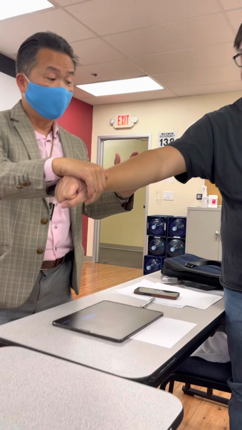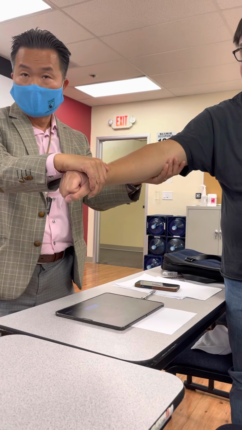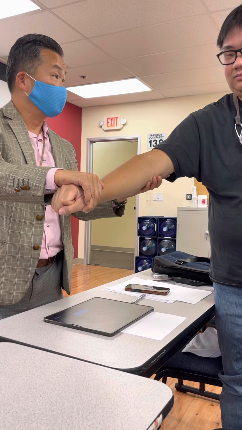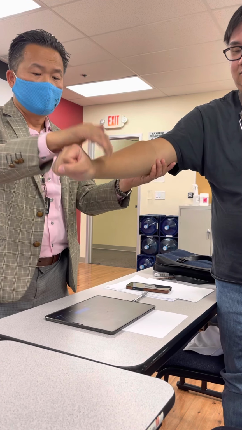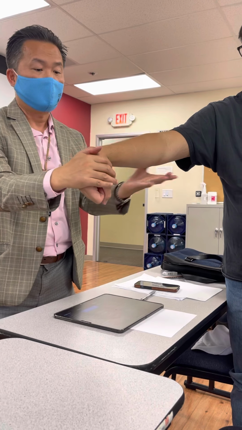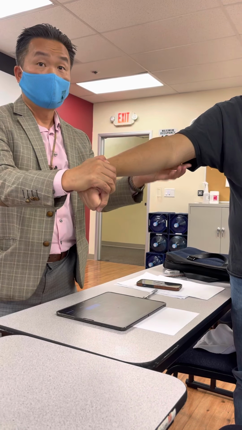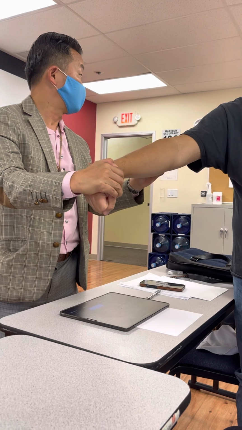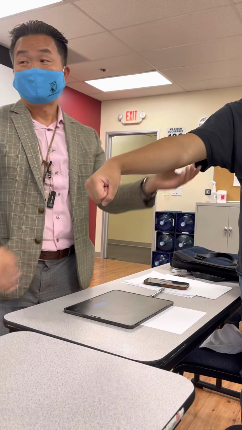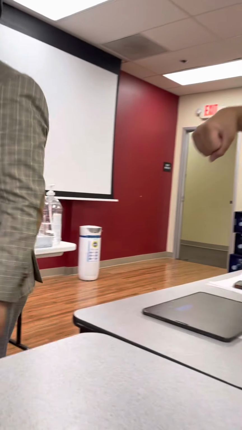So if he has inflammation on the lateral epicondyle, you expect he will have more pain. It will hurt more right here. Or sometimes if you want more, you ask them to bring the arm down like this. From here, extend. Now you put a lot more pressure on the lateral epicondyle. This is the Cozen test, Cozen test for tennis elbow or lateral epicondylitis.